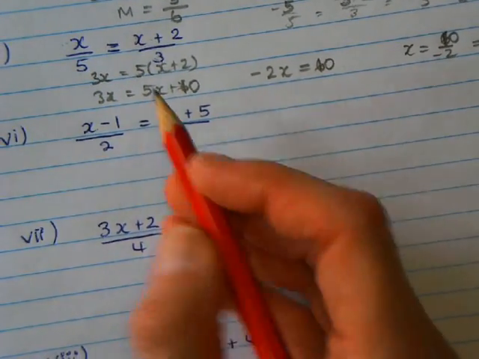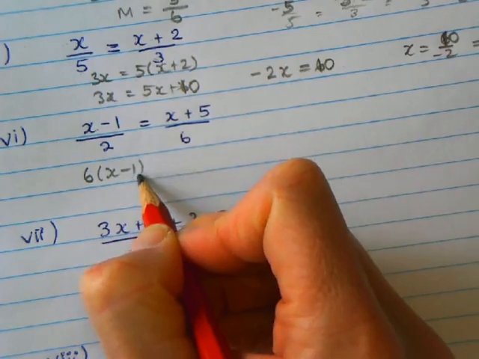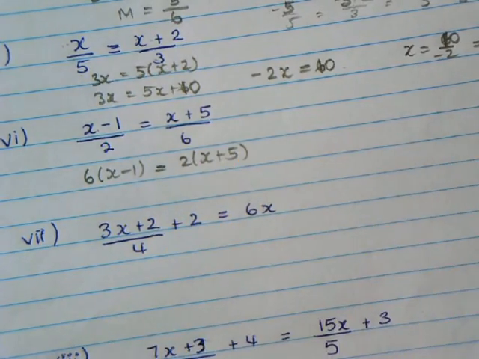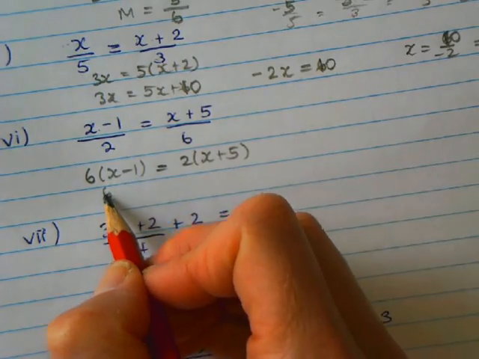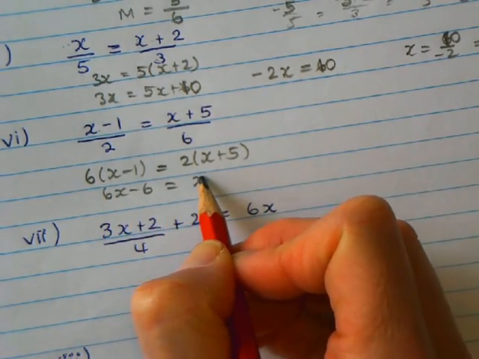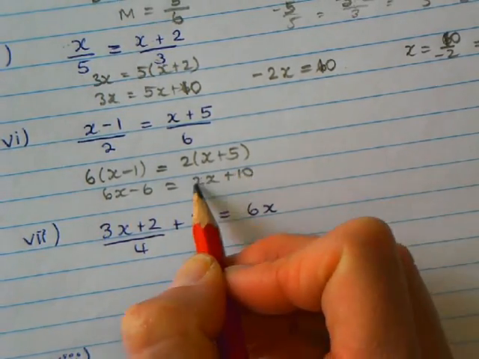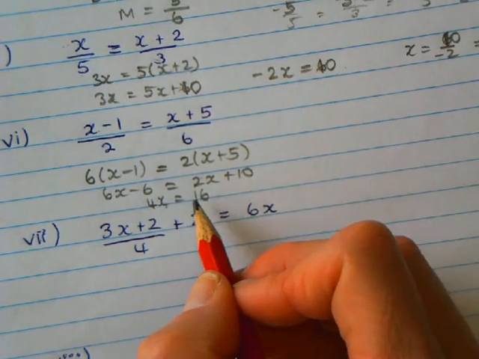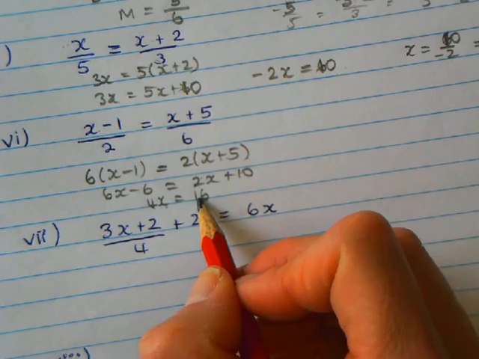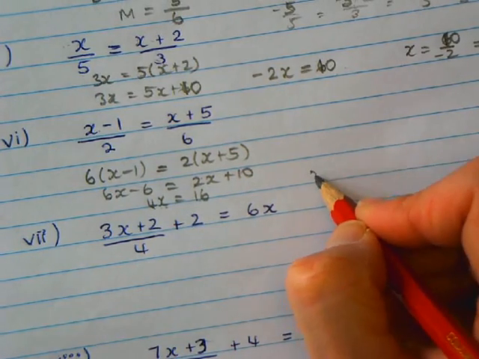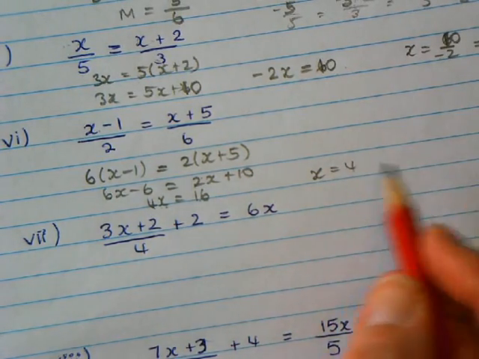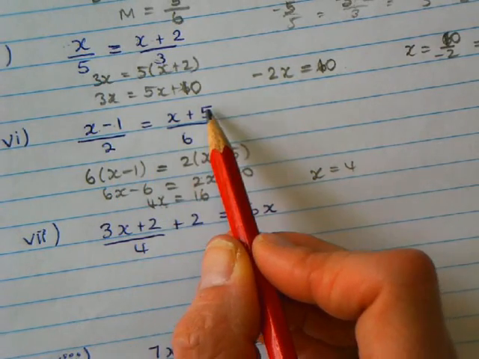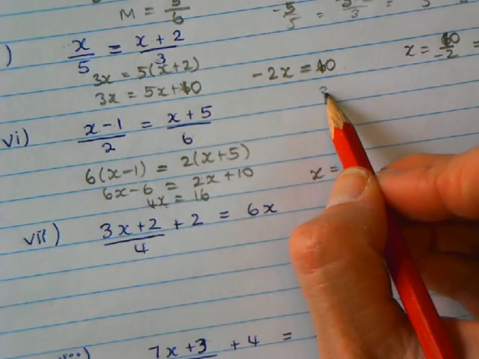Alright, so moving on to the next one, we're going to have a 6 come up. So 6 times x minus 1, and the 2 goes to the other side, 2x plus 5. So very carefully multiplying it this time. 6x minus 6 equals 2x plus 10. Take my 2x across, 4x. Take my 6 across, 4 times some number x equals 16. x must equal 4, and I'm going to check again.